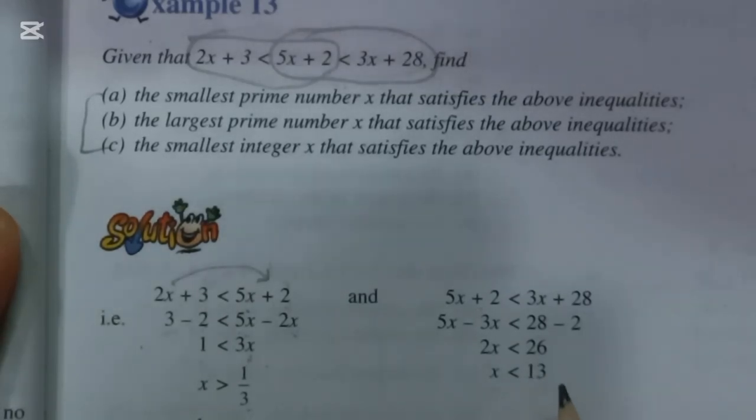In the other inequality, we will send 3x to the left hand side. So 5x minus 3x, and this 2 will be subtracted from 28. So 5x minus 3x will be 2x, and 28 minus 2 will be 26, and this 26 will be divided by 2. So it will be x less than 13. So up to here, these are two answers.